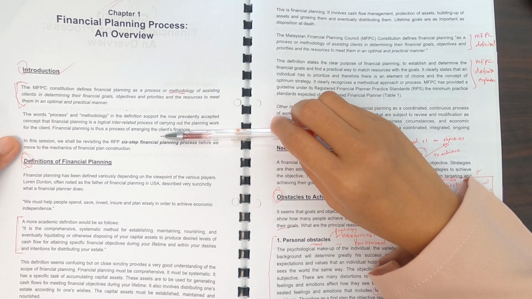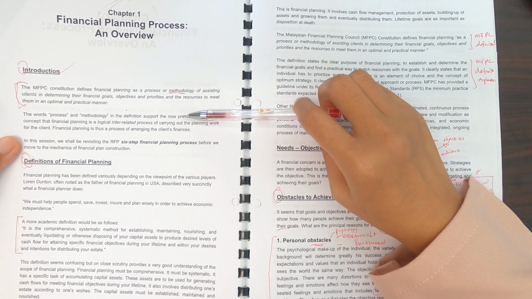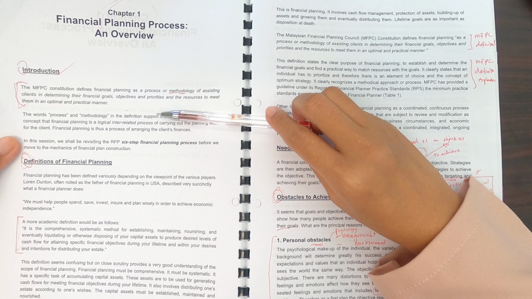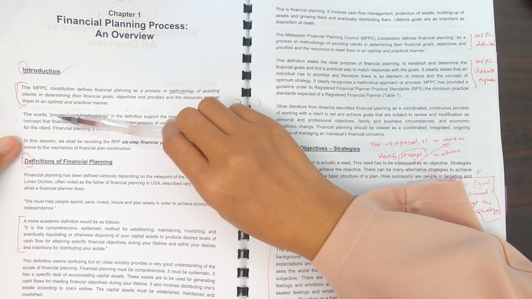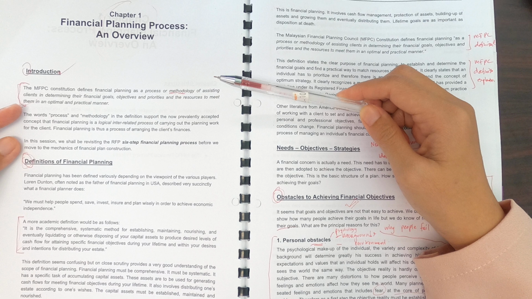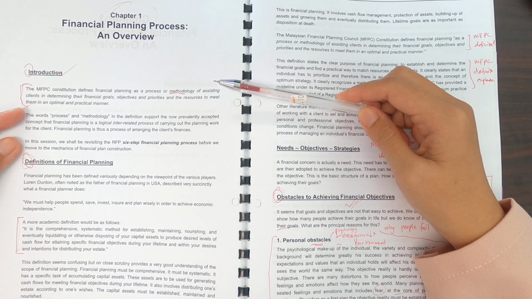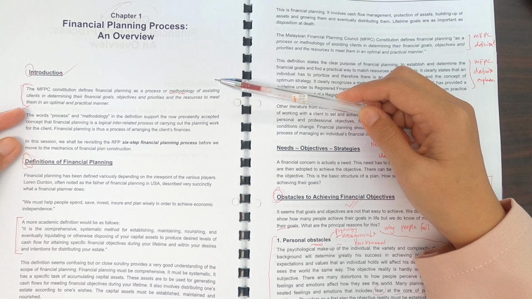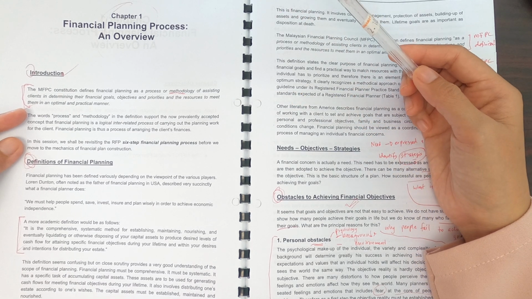So besides helping them to identify their goals, objectives, and priorities, we also have to help them identify what resources they have that can be used to meet their objectives, goals, as well as their priorities. And we want to use their resources in an optimal and practical manner. We're not going to suggest a very strict recommendation to the client up to the point that he feels he possibly will not be able to achieve the objective because the recommendation might be too strict. So it is where the recommendation becomes not practical anymore.